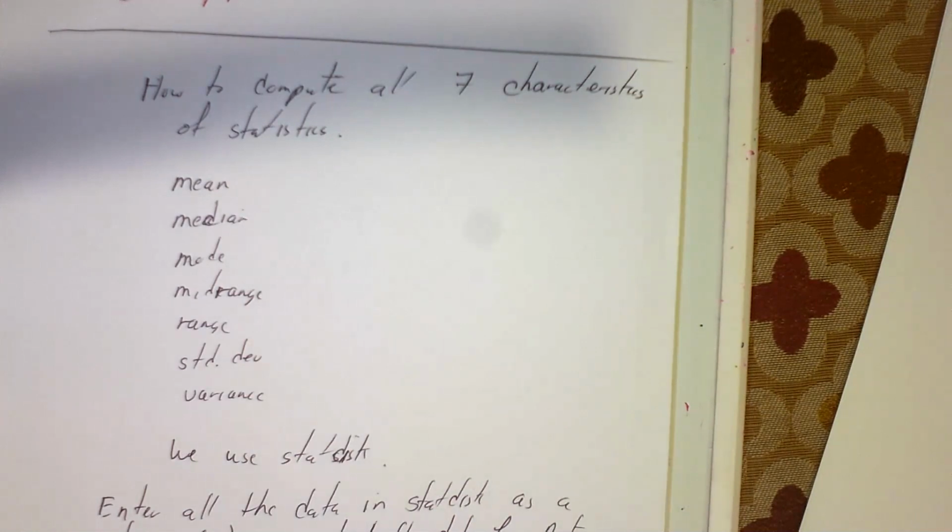When you do section 3.2, you're going to find the bottom ones: the range, standard deviation, and the variance.